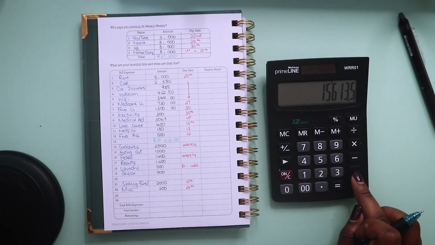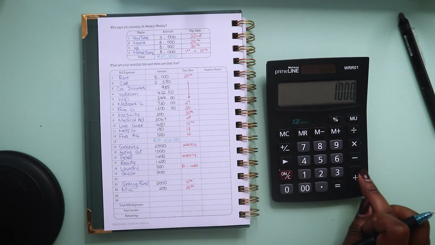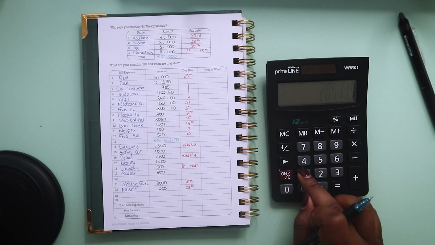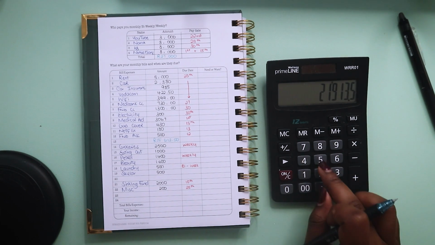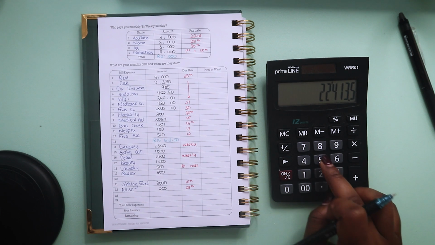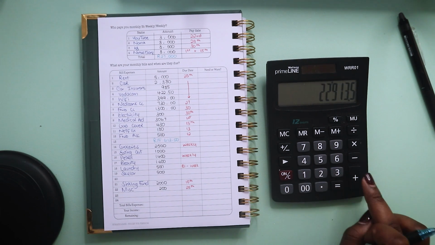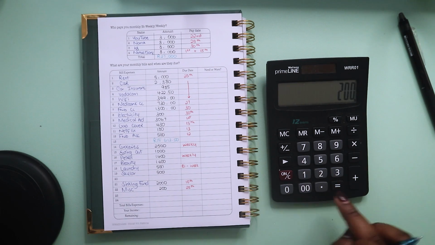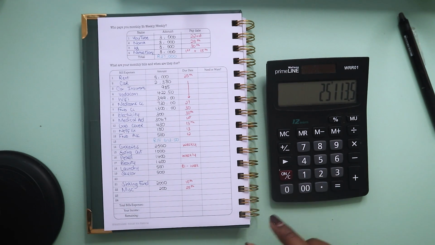Okay, so plus groceries, plus eating out, plus petrol, plus beauty, plus laundry, plus Scala, plus sinking funds, and then a miscellaneous of 200.